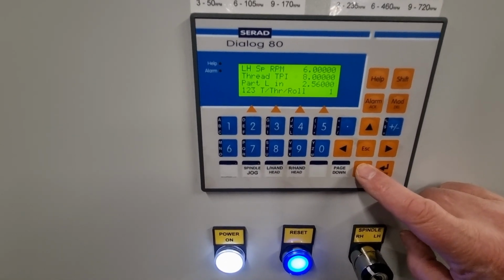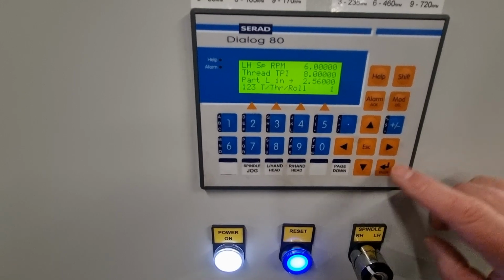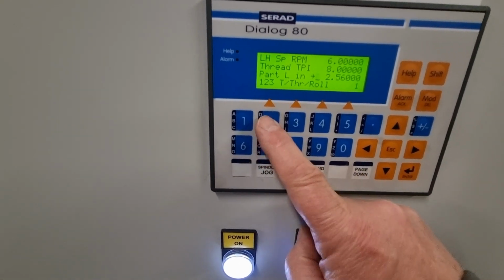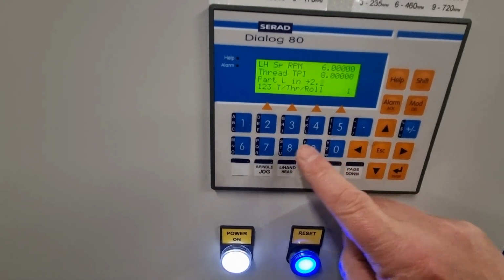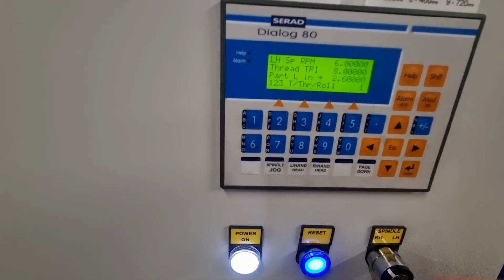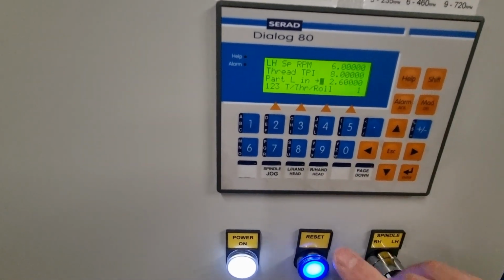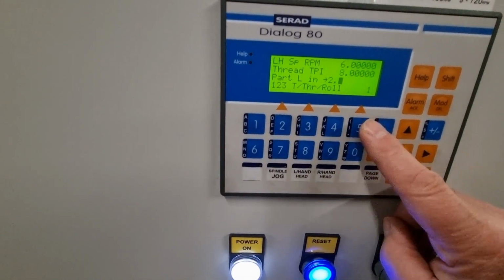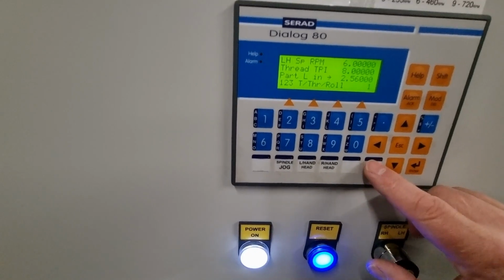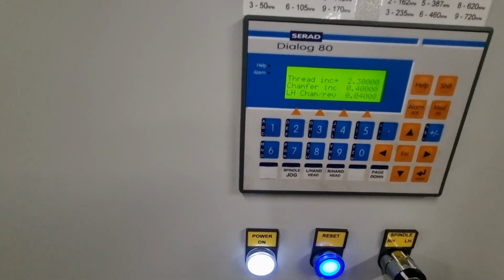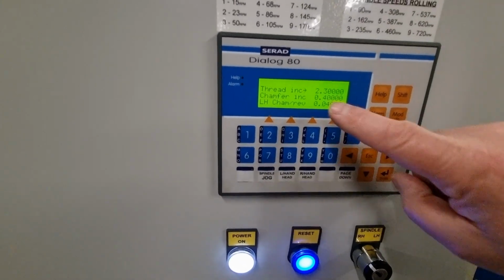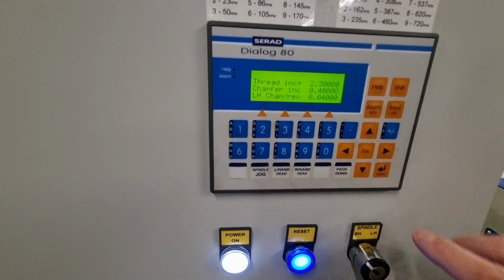For a number like this, if we go down with the cursor, press mod. To change this we press 2.60 for example and enter. We put the figure back, 2.56, enter. Page down, we now have the thread length, chamfer and the left hand chamfer feed per rev.